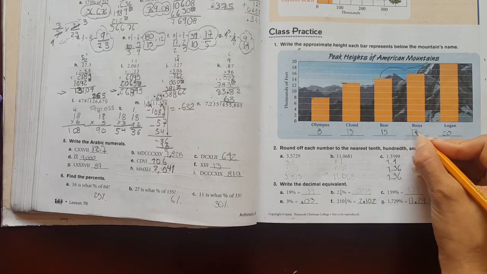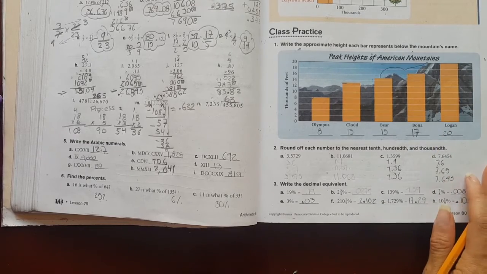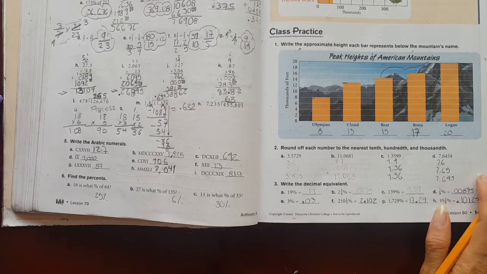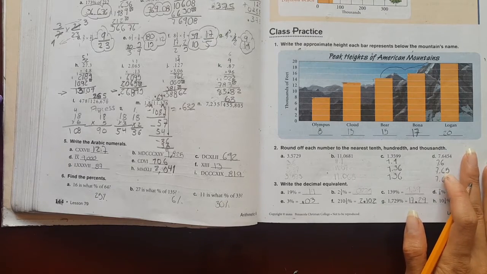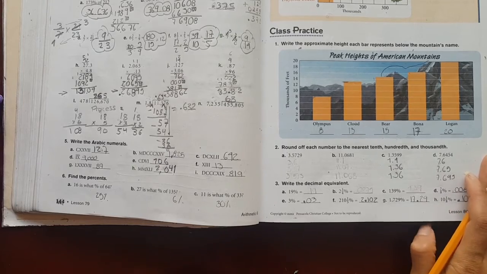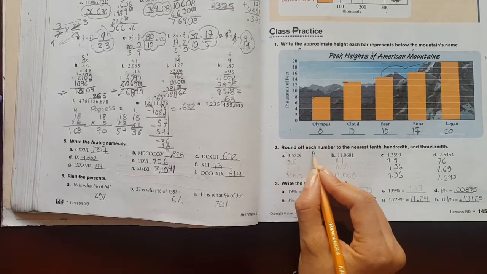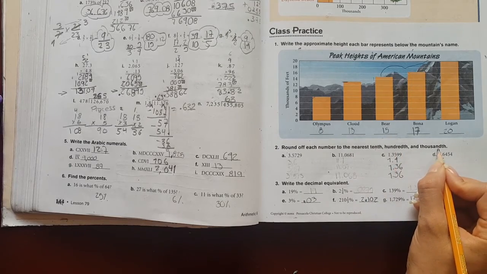Good job. Yes? And here it is 20, right? Lo mismo, son maneras de mirar. Ah, o sea que la 20 es la más grande. Bien, esa es la manera en cómo se analizan las gráficas de barras. Right? Very good. And here, finally, round off each number to the nearest tenth, hundredth, and thousandth.